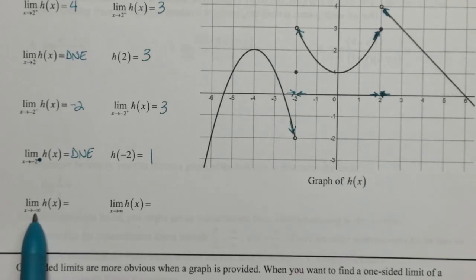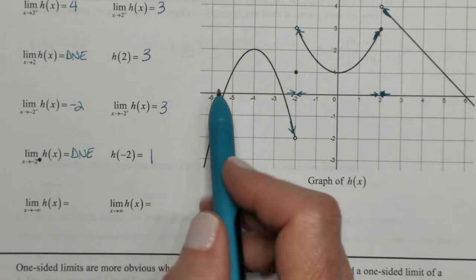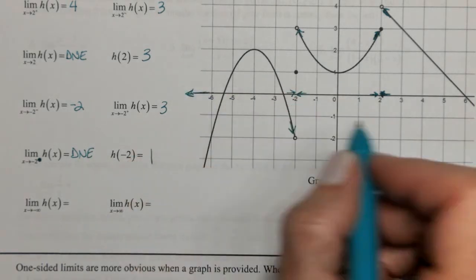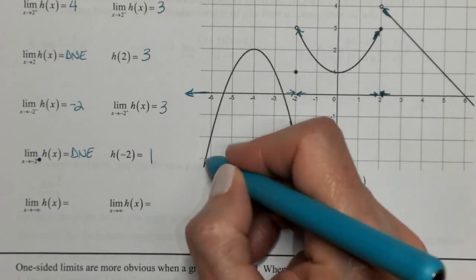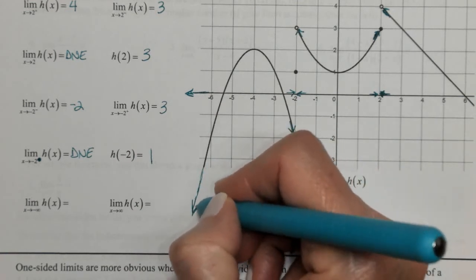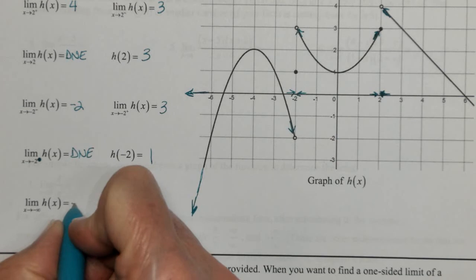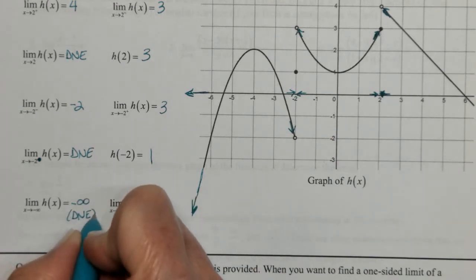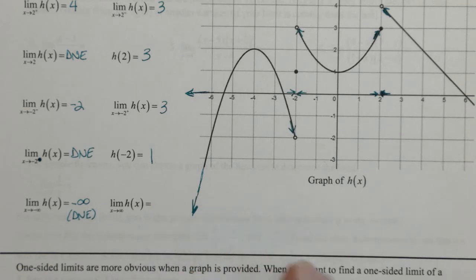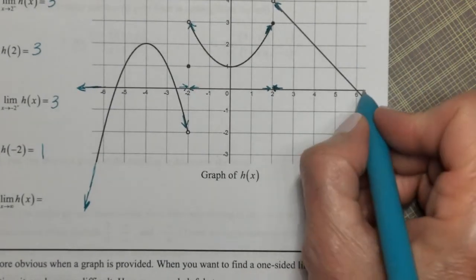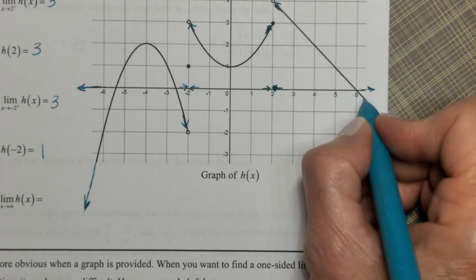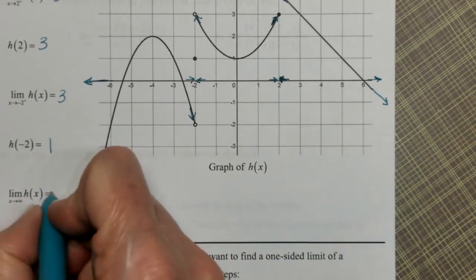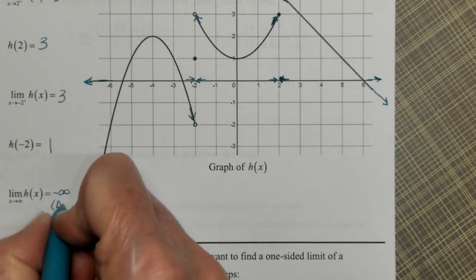As x approaches -infinity, so x is going to -infinity, what is y doing? Well, y appears to be going to -infinity. That is a special DNE. Does not exist. What about when x approaches positive infinity? As x approaches positive infinity, the function value is going also to -infinity. Non-existent.